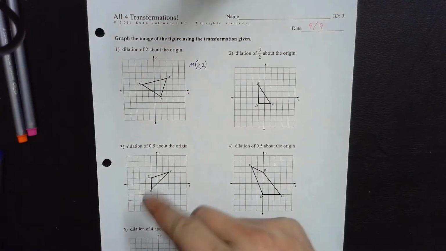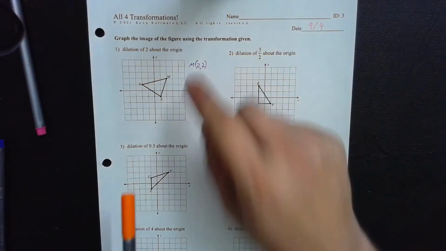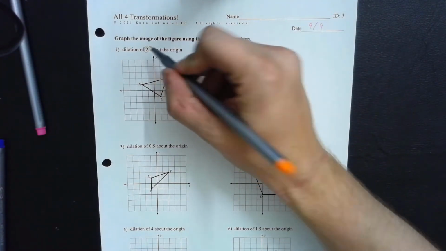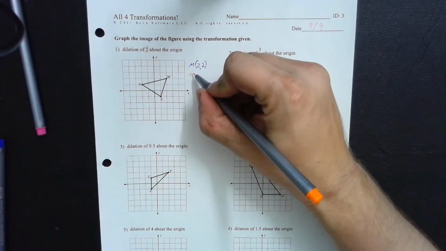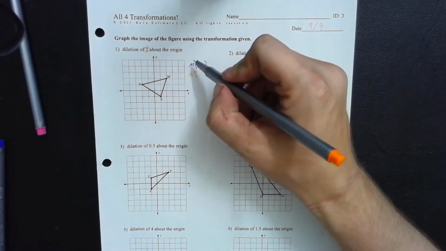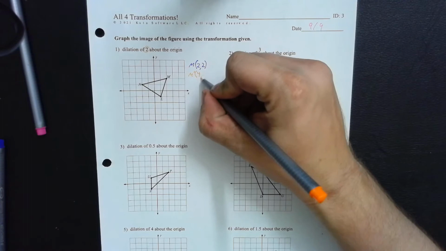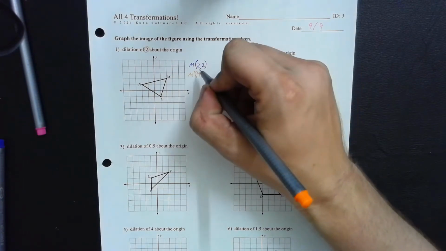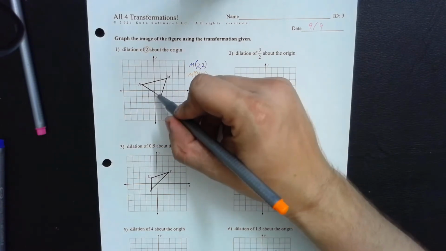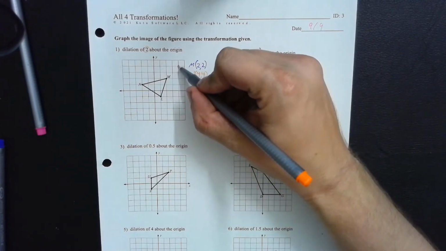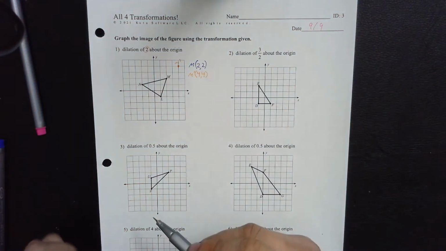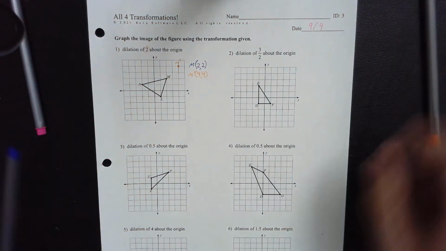Now, in order to do the dilation, we will need to multiply each of those times the scale factor, which is 2. So M prime will be 2 times 2, which is going to be 4. And 2 times 2 again would be 4 again. So M prime would be located at +4, +4. That's M prime. We'll do the same process for N and L.